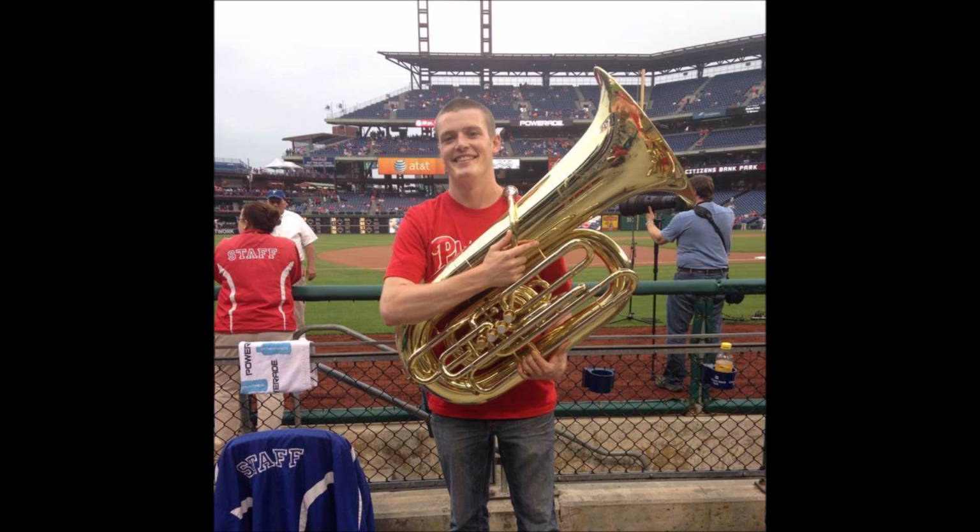The tuba is the instrument that I play. One time I played it at the Phillies game for the Star-Spangled Banner. It's also the largest instrument, and if you stretched it out all the way, there'd be over 18 feet of metal.